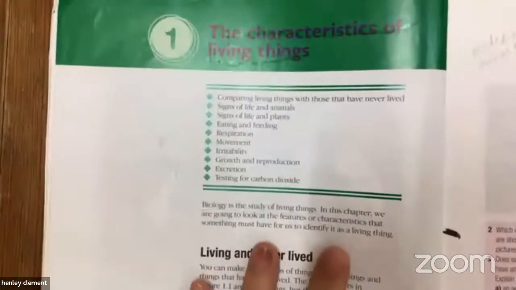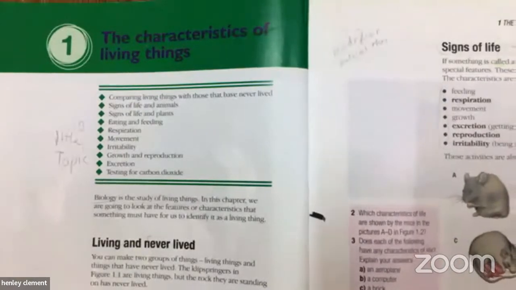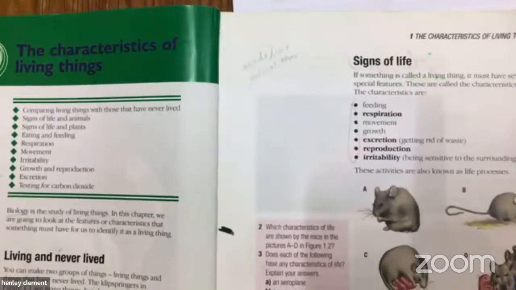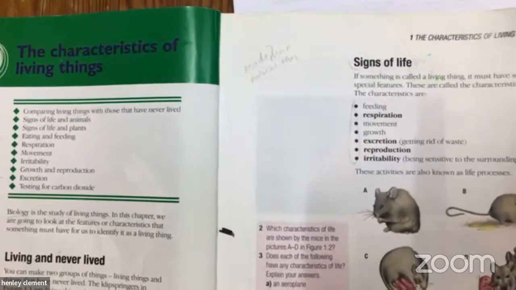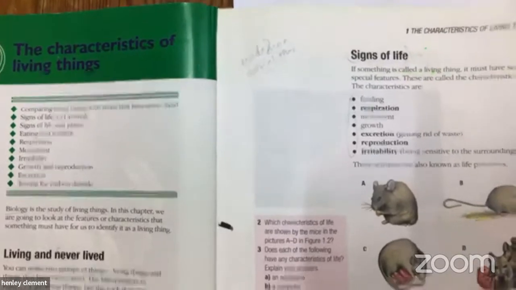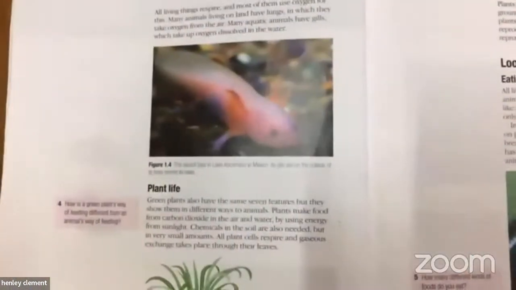Let's look back at chapter 1. In chapter 1, we learned some characteristics of living things. We may use MRS GREN, and they are so-called signs of life. You can recognize and differentiate living and non-living things by these signs of life and the characteristics of living things. Then in year 7, we go into animal life and also plant life.